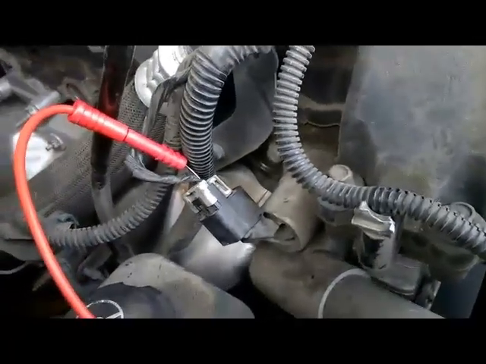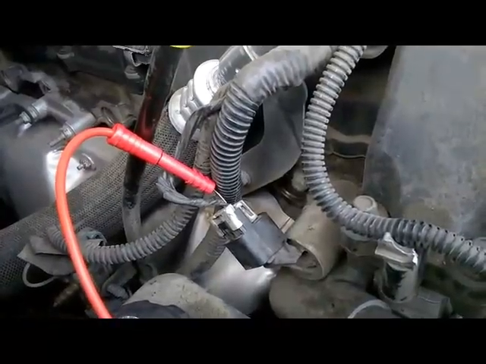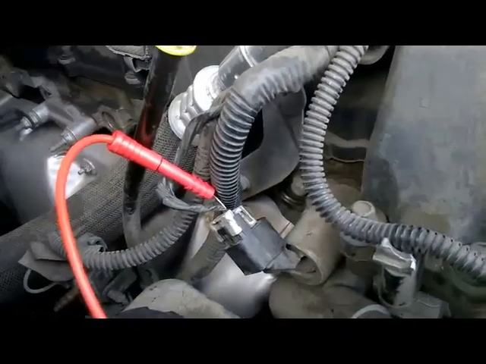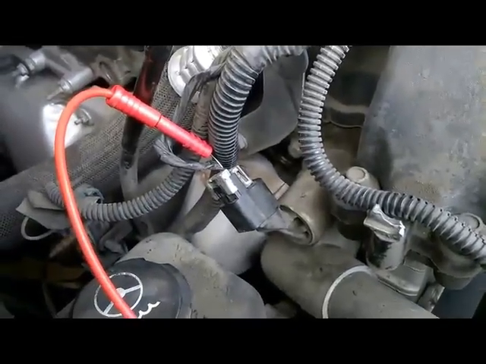So next thing I'm going to perform is an ohm reading. The specs for this vehicle are approximately 8 to 12 ohms. So that's going to be the next test for this camshaft solenoid. All right, guys.